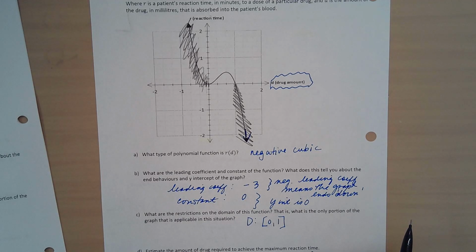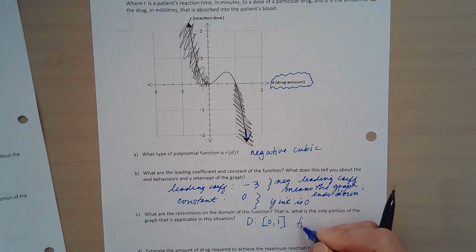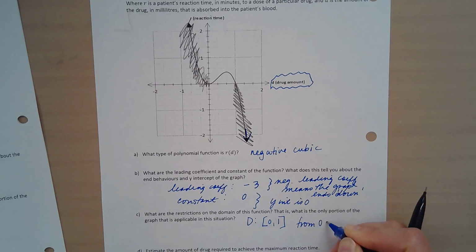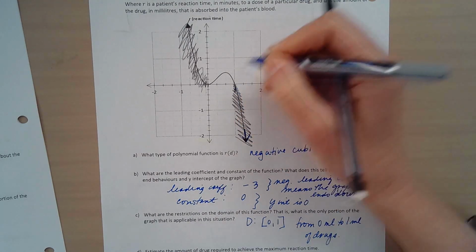And that was drug amount, right? From 0 milliliters to 1 milliliter of drug. Whatever that is. Okay, so this was a 1.